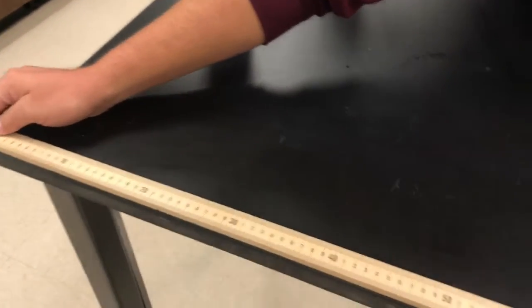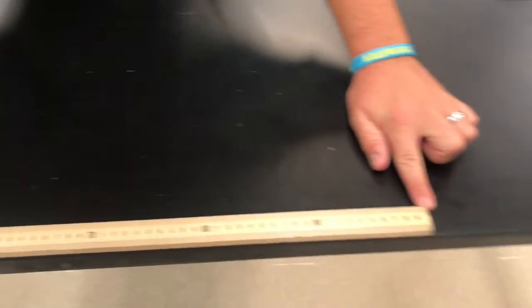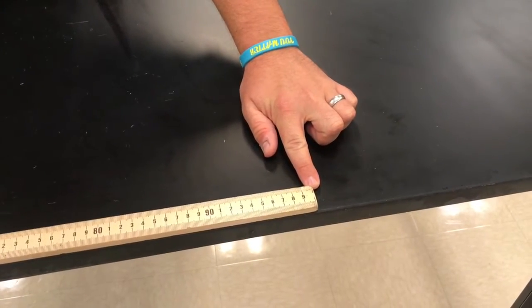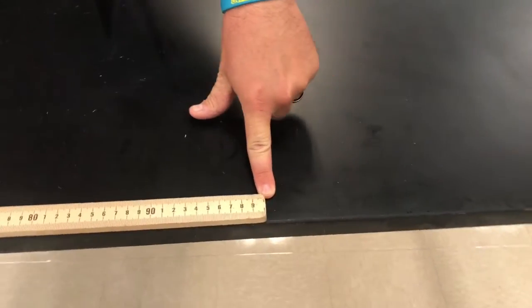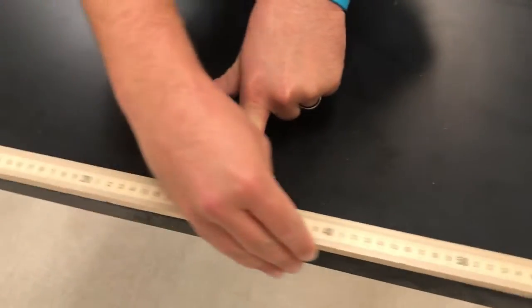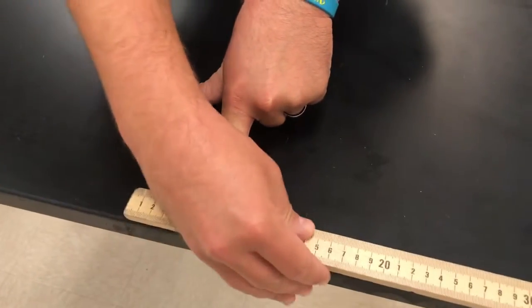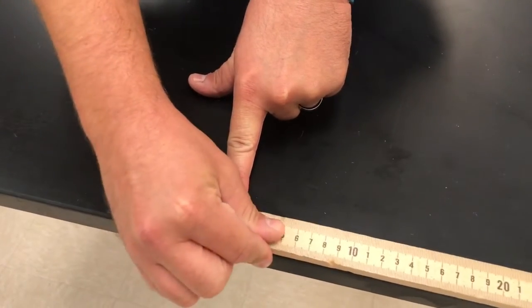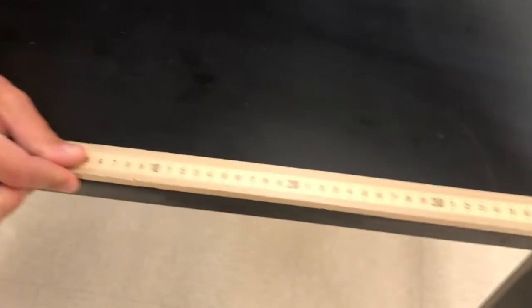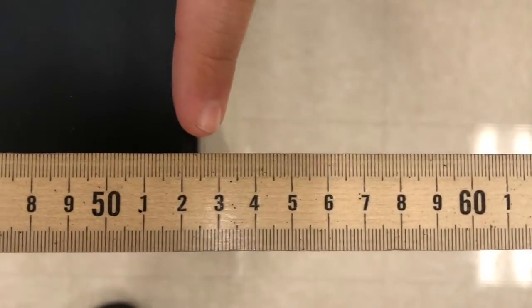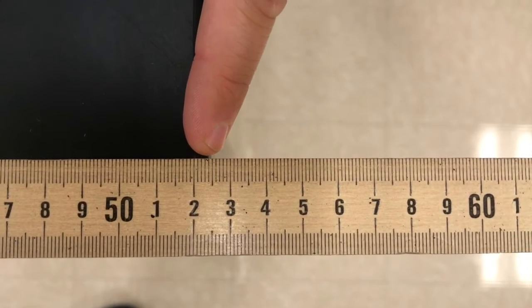And you can see that it is longer than 100 centimeters. So I'm going to mark this spot. I am going to move our meter stick to the edge of our spot right there. And we are going to record the length of this table.